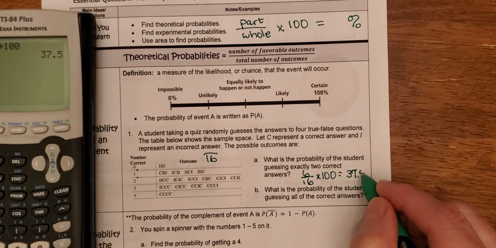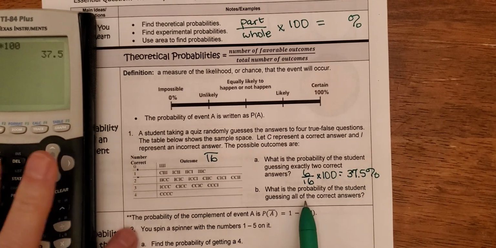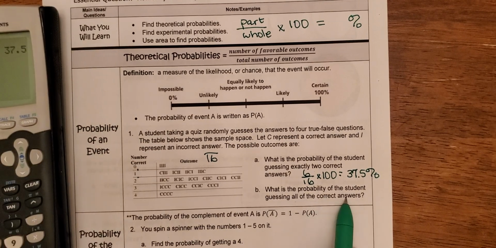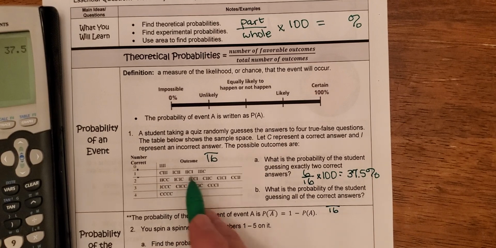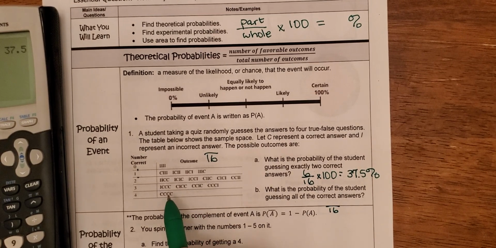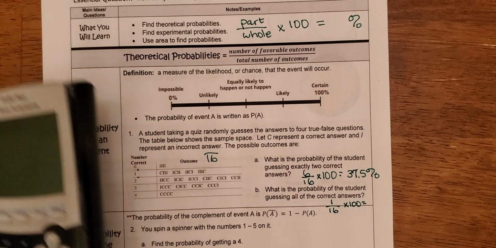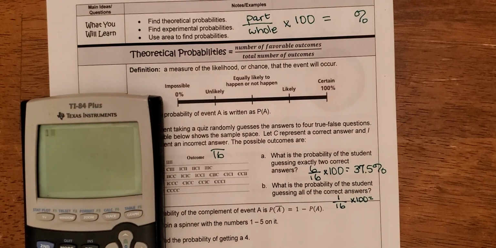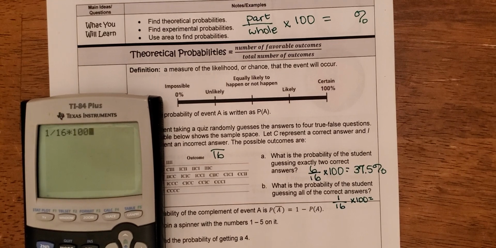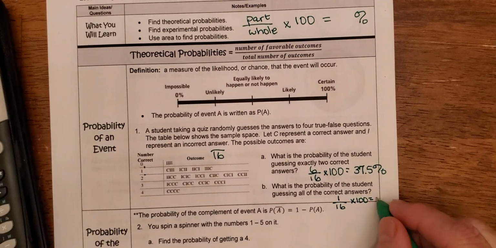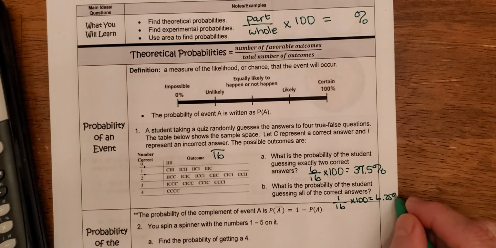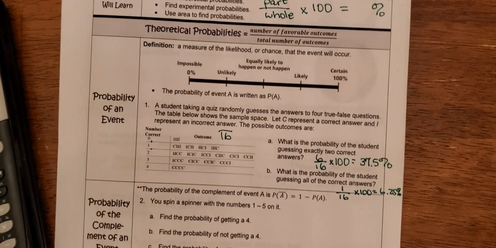So 37.5%. What is the probability of the student guessing all of the correct answers? You know 16 is on the bottom because there's 16 outcomes. To get them all correct, there's only one way they can do it. So you put 1 over 16 times 100, and then we do the calculation. 1 divided by 16 times 100 is 6.25% chance to get it right. Very low chance of guessing all 4 correct.